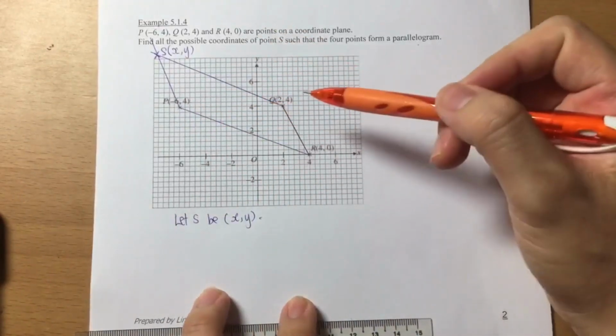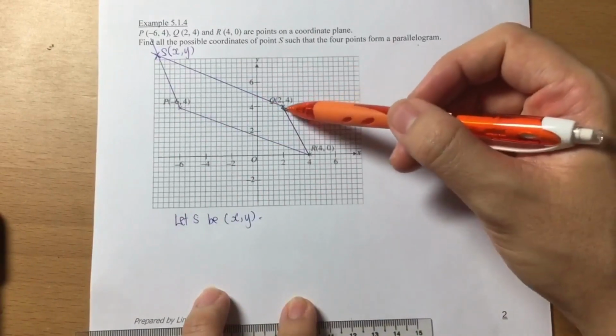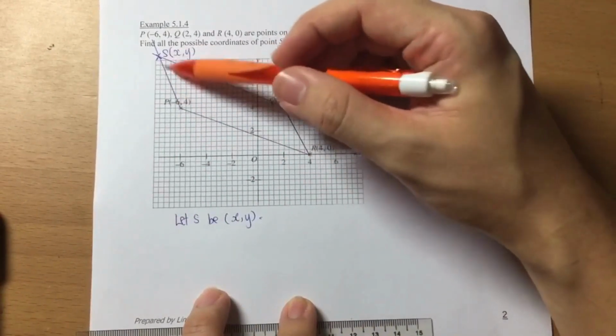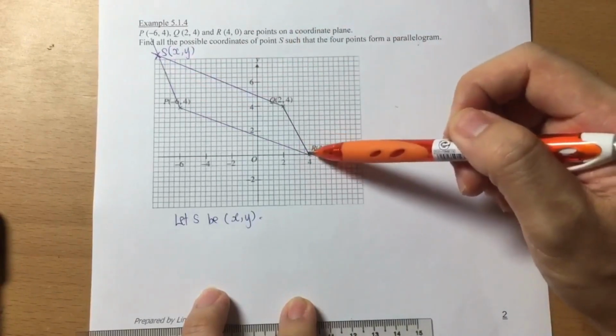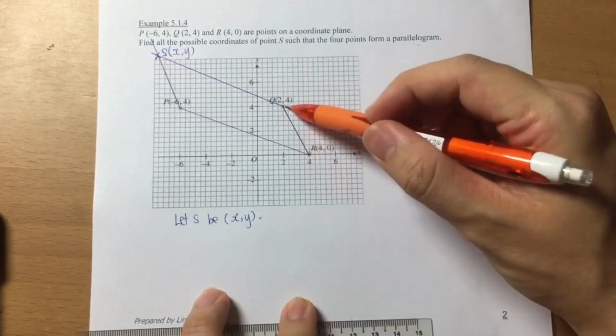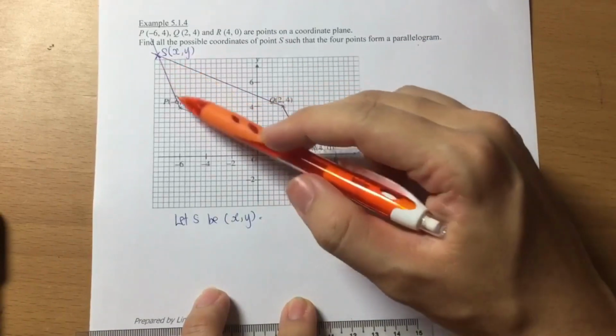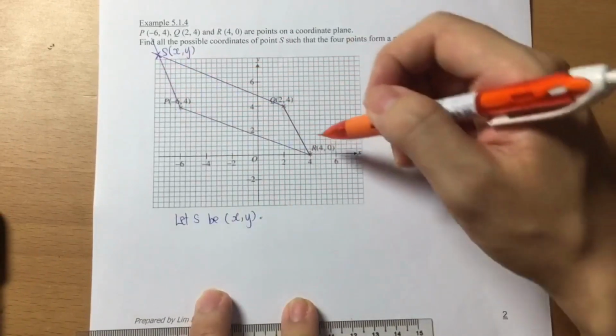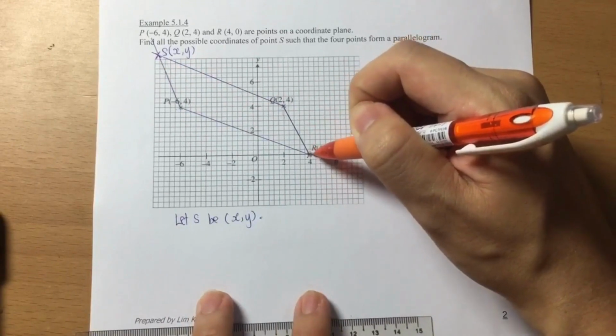In a parallelogram, do take note, since the length is the same, that means from here to here and here to here is the same. This is very important. Notice how I'm going to do things.